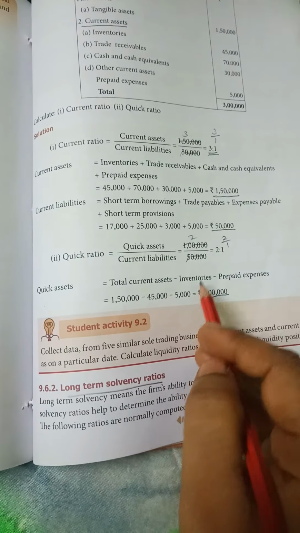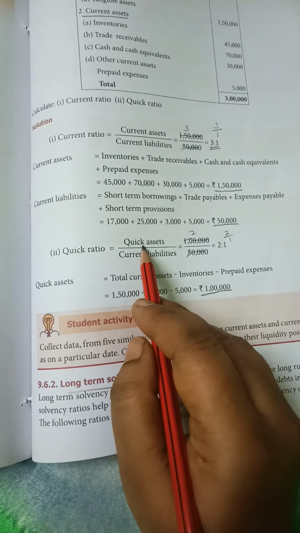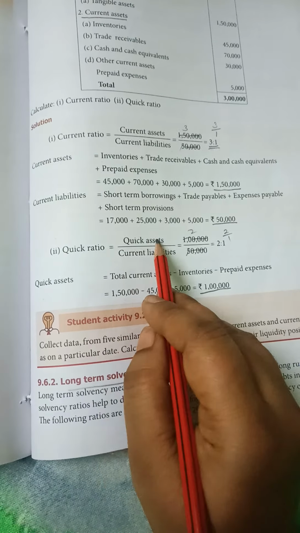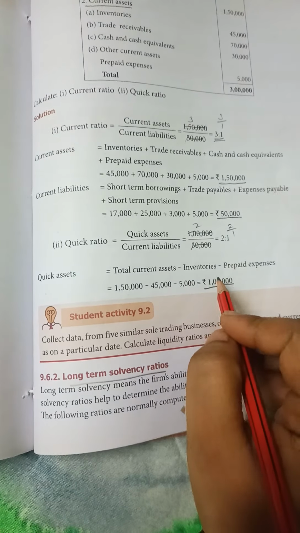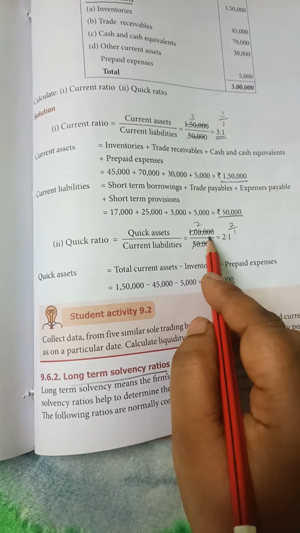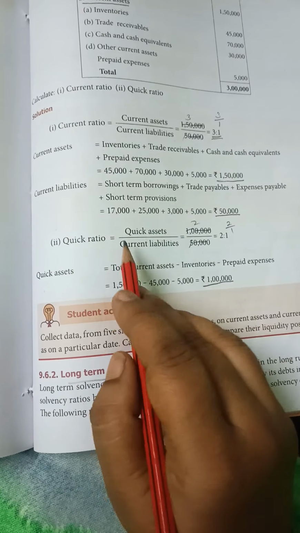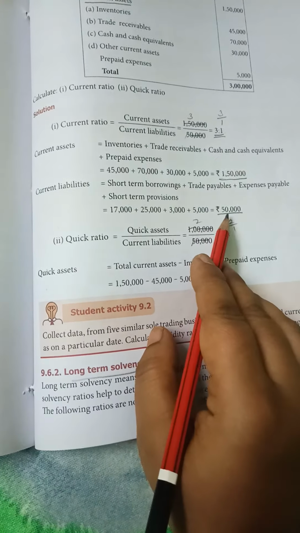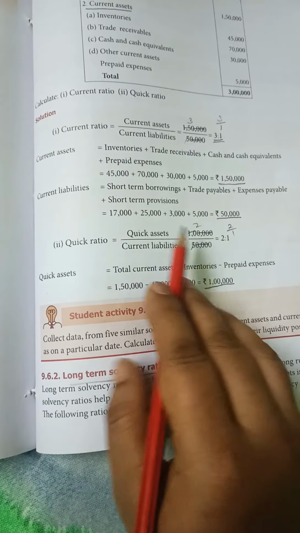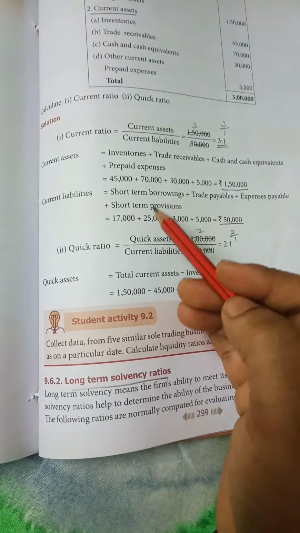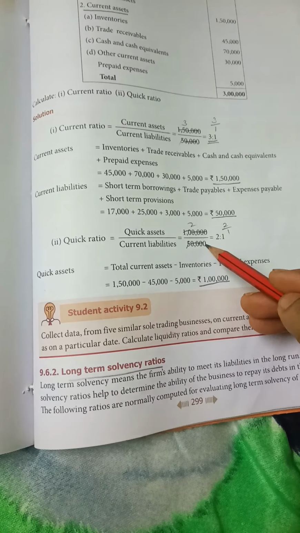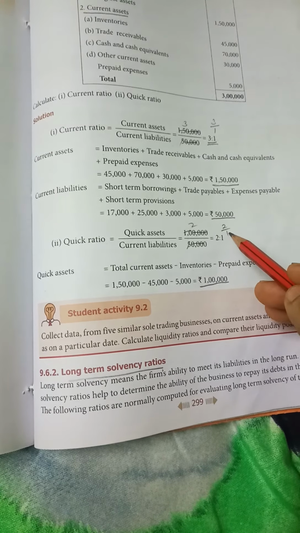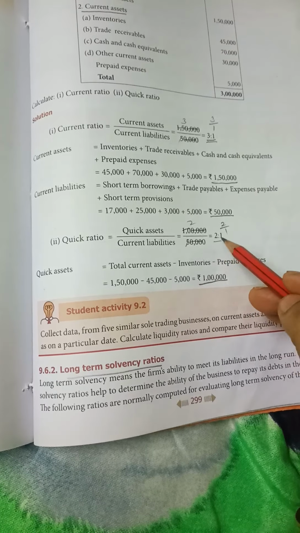Now apply this quick assets value in the formula, that is quick ratio is equal to quick assets divided by current liabilities, which is equal to rupees 1 lakh divided by, we already found out the current liability amount. Write that amount directly. You need not write this step again. So 1 lakh divided by 50,000. So you get 2 by 1. You will write this in the form of pure ratio, that is 2:1.